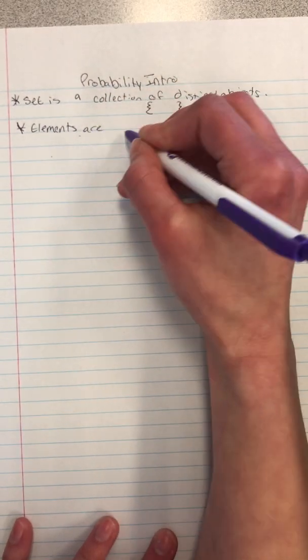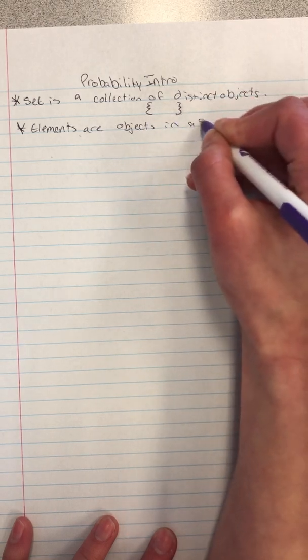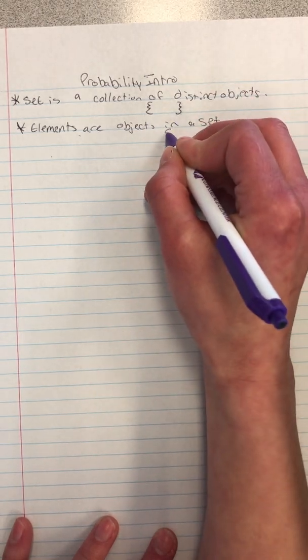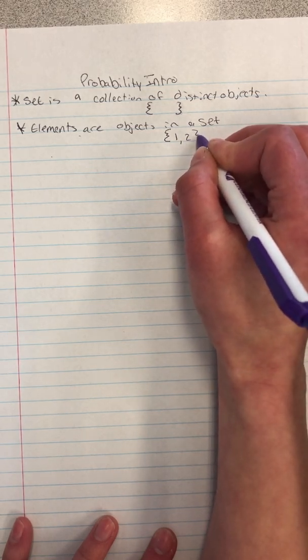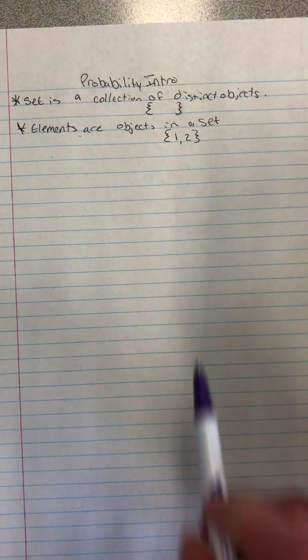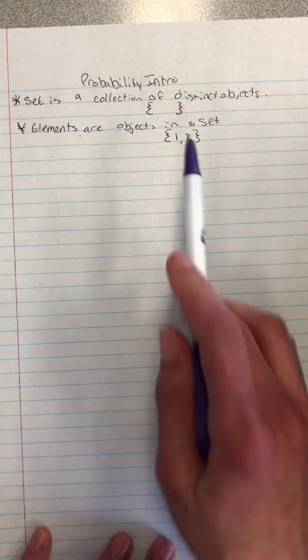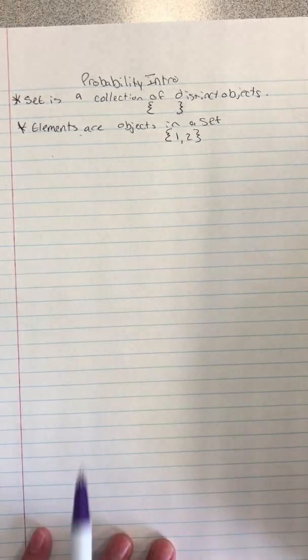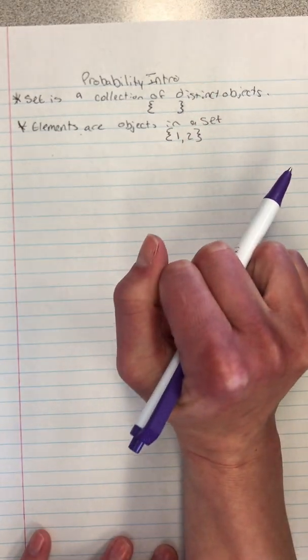Elements are objects in a set. So in this set, the objects in the set, or the elements, are 1 and 2. 1's an element and 2 is an element. So the elements of my set are 1 and 2. Again, there are items inside my bracket.